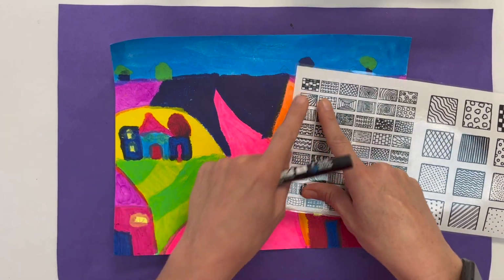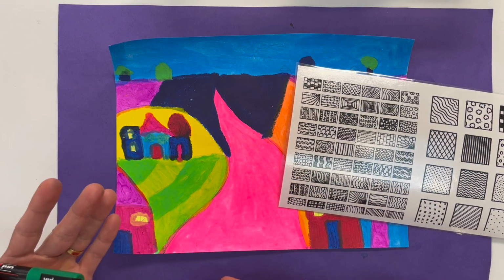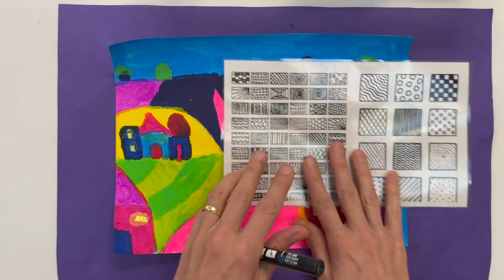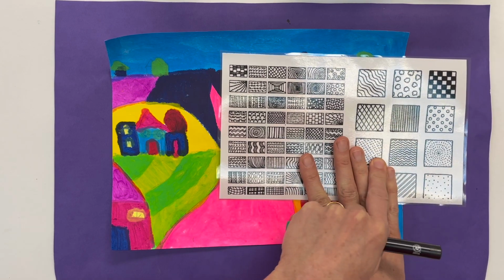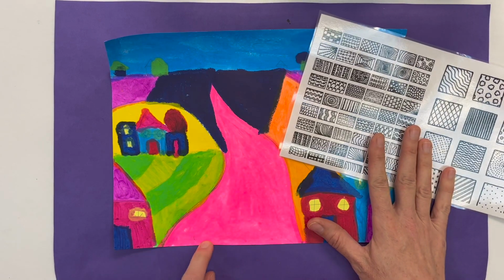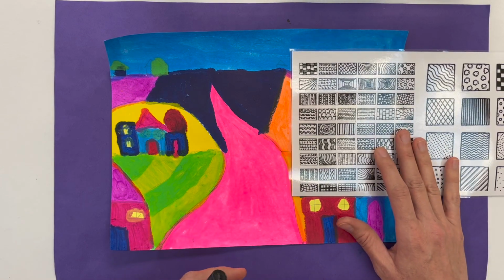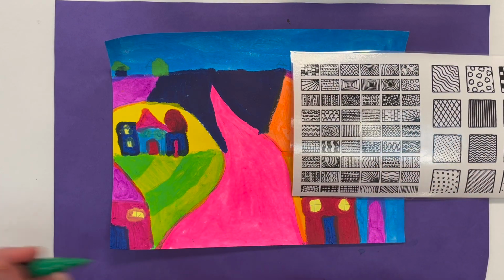So you might have patterns that you want to add already yourself, but you might just go through and think, what do I add? I don't even know. Just pick one of these and add it to each section of your drawing. So I'm going to go ahead and work on my patterns now.